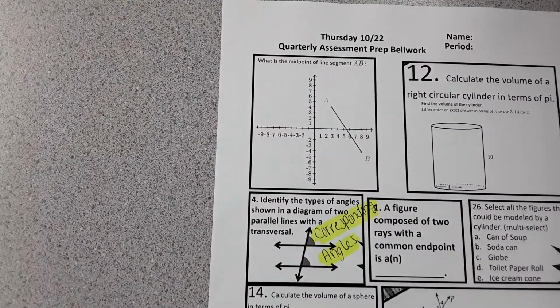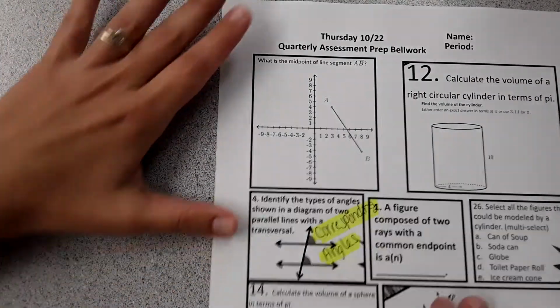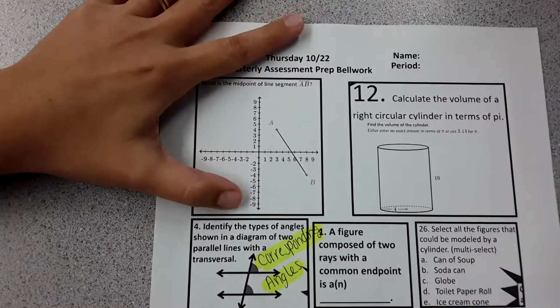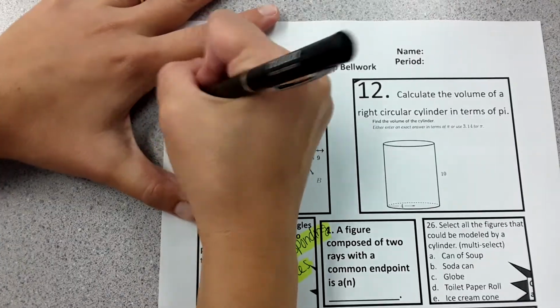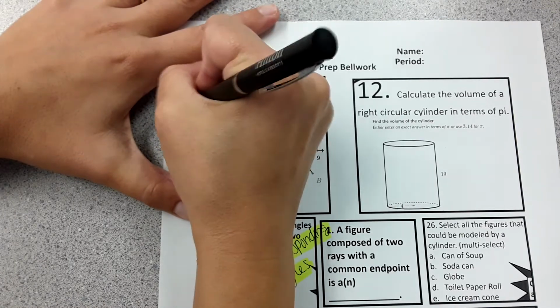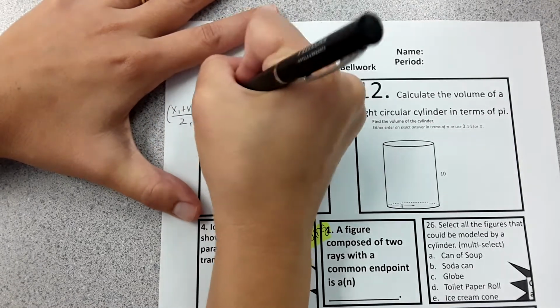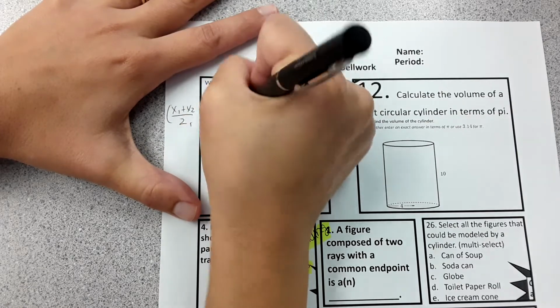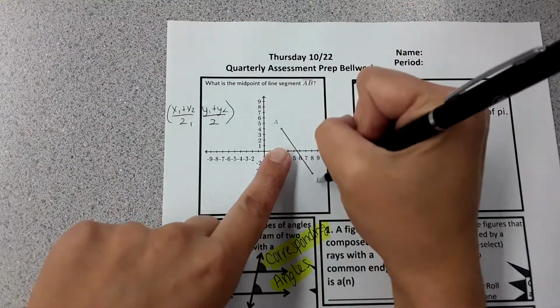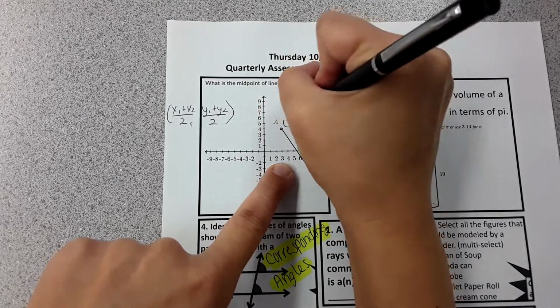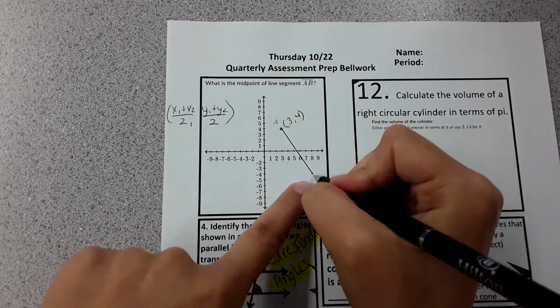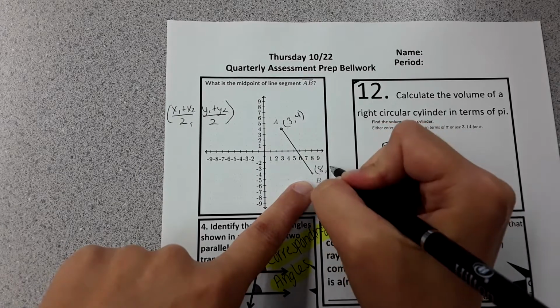Midpoint between 2 points. There is an equation for midpoint, and no, it is not on any reference sheet. The equation for midpoint is x1 plus x2 over 2, y1 plus y2 over 2. What do they mean by x and y? They mean the points here. So this would be at 3, 4, and this one here is at 8, -4.